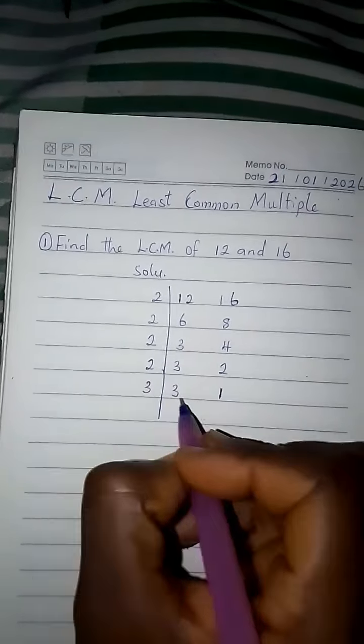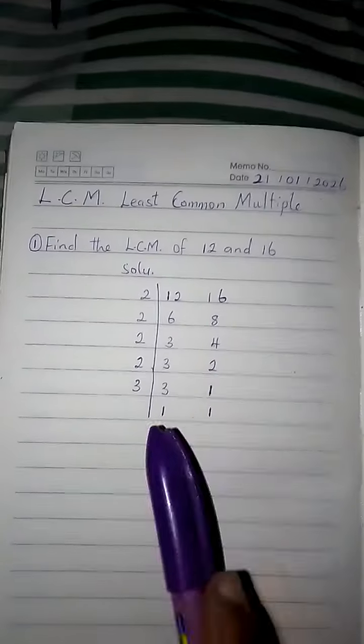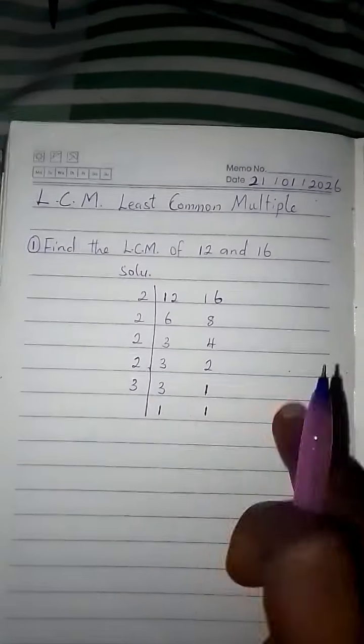Now, 3 will go. 3 divides 3, it gives you 1. So you keep dividing until you have 1 on both sides. If you are given 3 numbers, you keep dividing until you have 1 at the last part of the numbers.